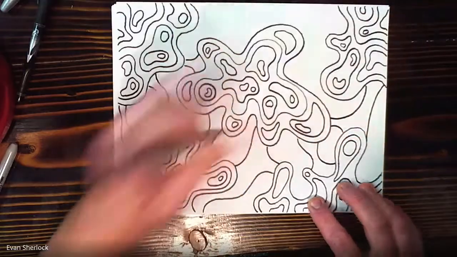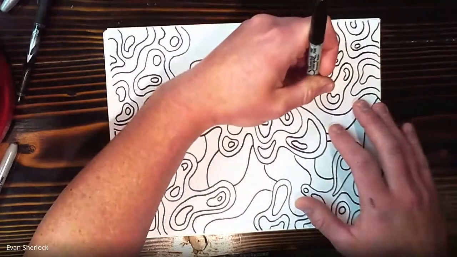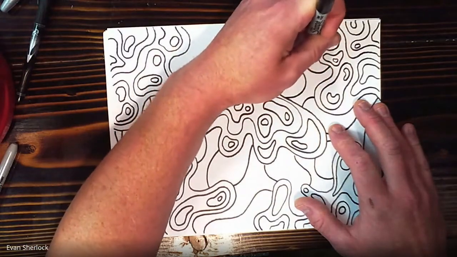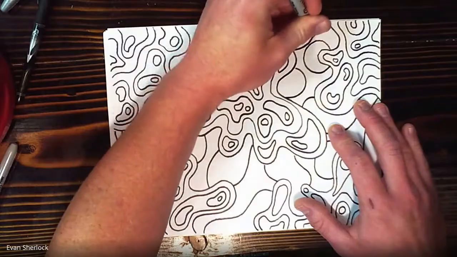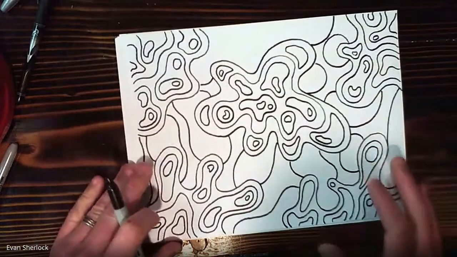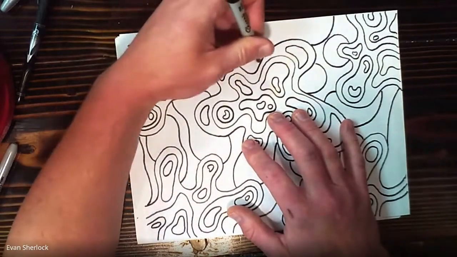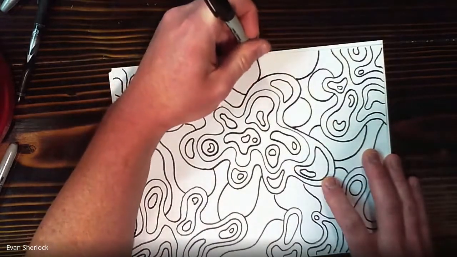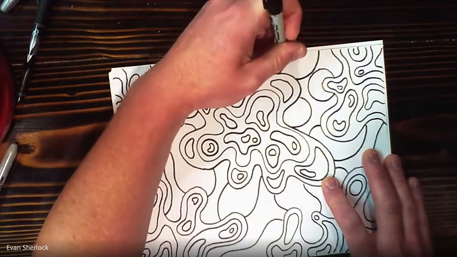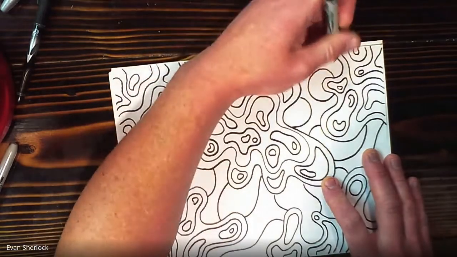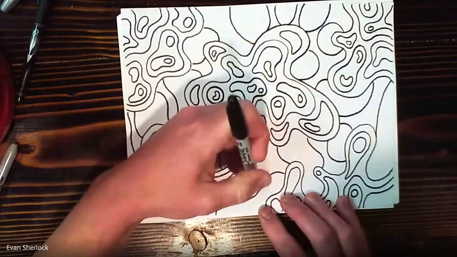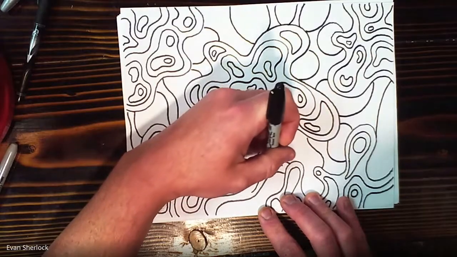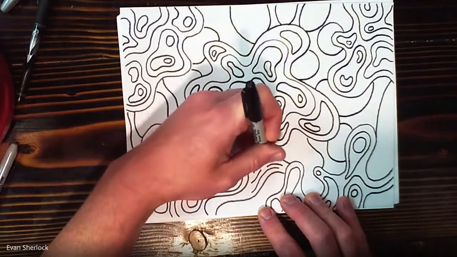Now I'm getting this page nice and full. Look at that. Maybe I could even start thinking of patterns to fill this in with. All right. So maybe inside these blobs, we get lines going because lines are just as important as shapes.